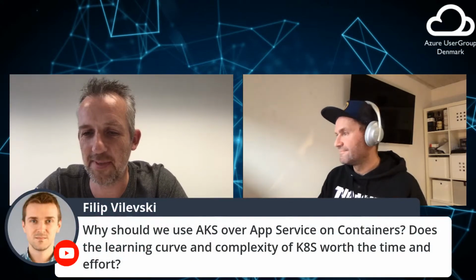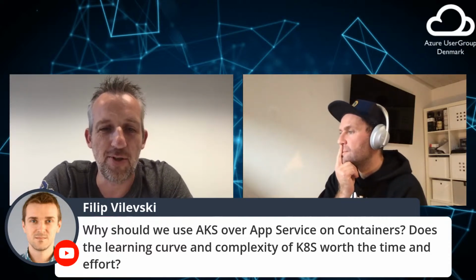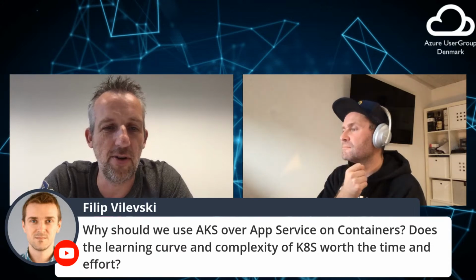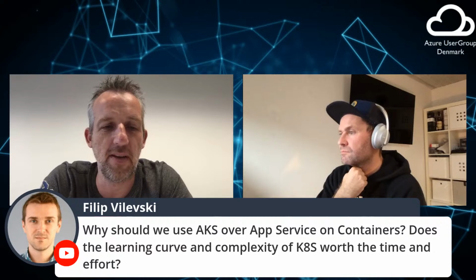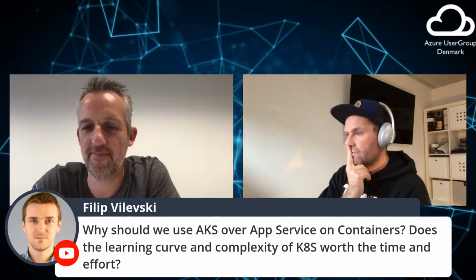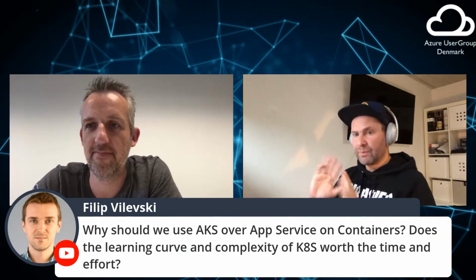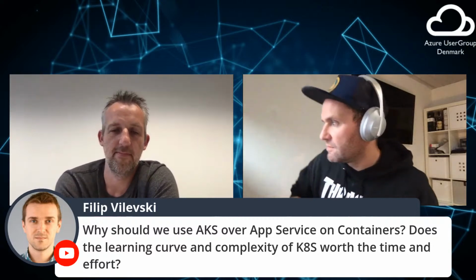Philip here has a great question as well. Why should we use AKS over App Service on containers? Does the learning curve and complexity of Kubernetes make it worth the time and effort? Really, really good question. The best way to answer it is to answer it black and white.